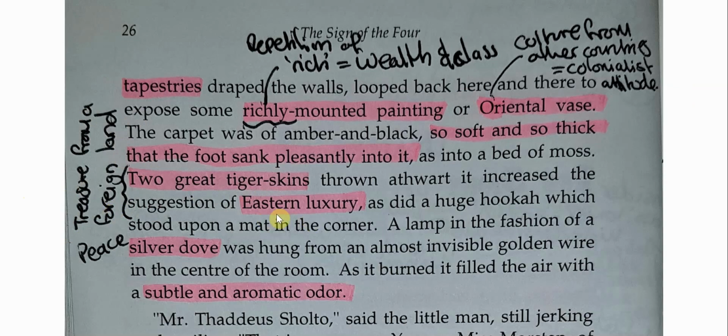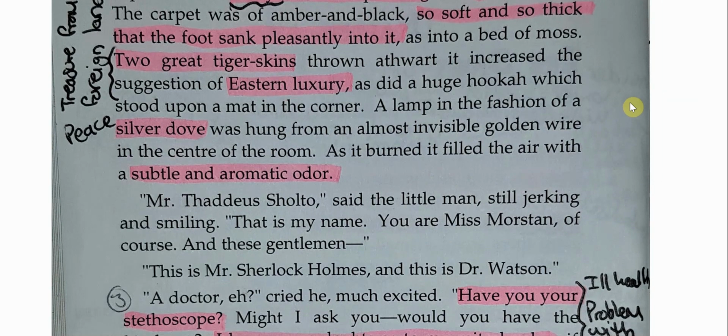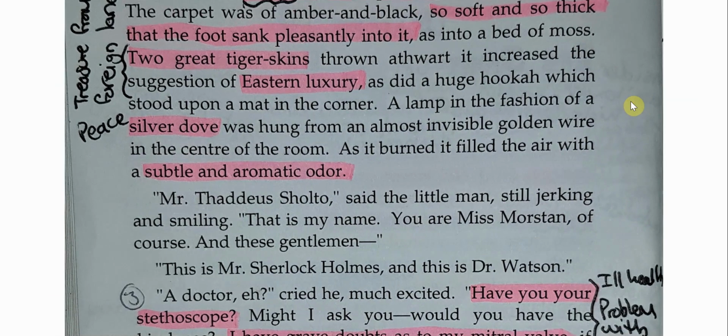And indeed, the reference to Eastern luxury shows that Thaddeus Sholto is very much interested in art and beautiful things from other countries. Now here we have another little piece of symbolism. I think the lamp in the fashion of a silver dove. So doves, they represent peace. This could foreshadow that where they've come into is a peaceful environment, that they're going to get peace from Thaddeus Sholto. He's not a villain. He's not going to treat them bad.